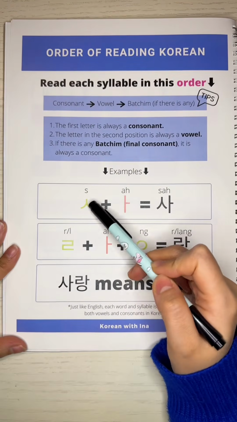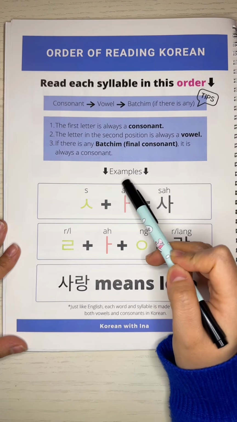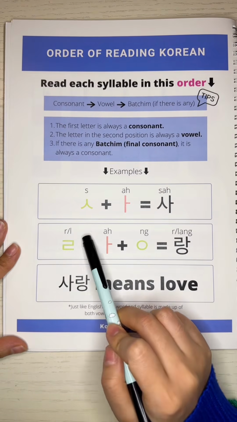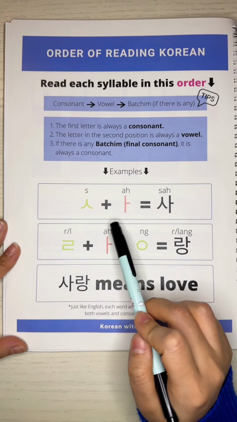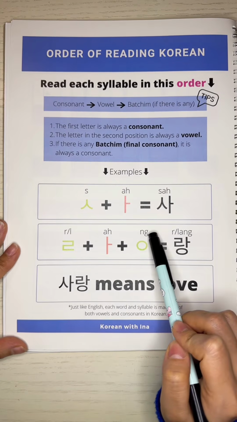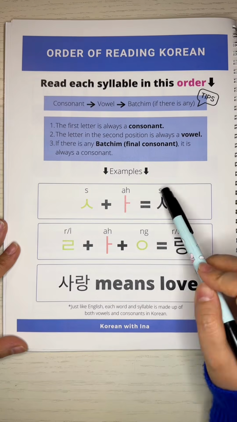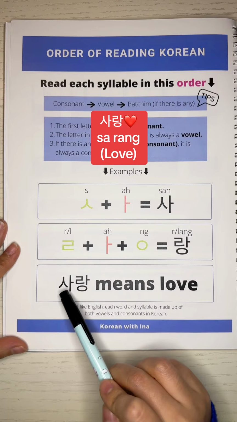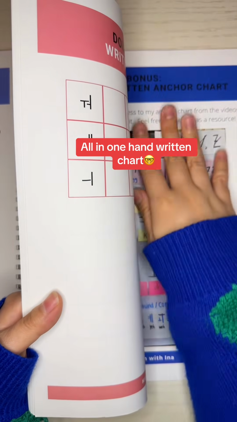This is my consonant S, and then I'm gonna add the vowel A, and that would make 사. Another word, this is R or L, and then another vowel A. And this time we have a bottom consonant that will have a 응 sound. So together this would be 랑. So if I pronounce both of them, that is 사랑. And 사랑 means love.